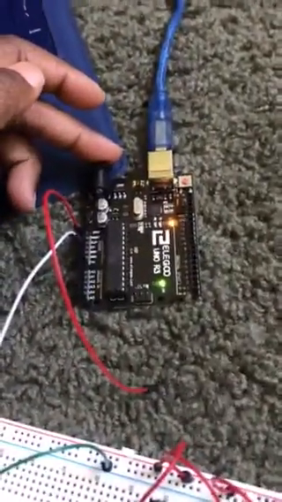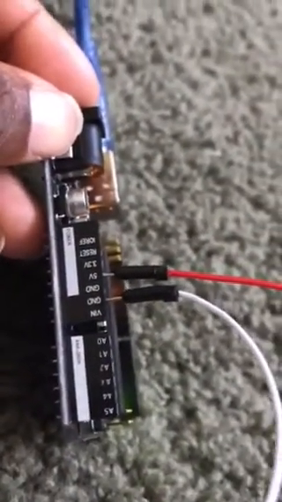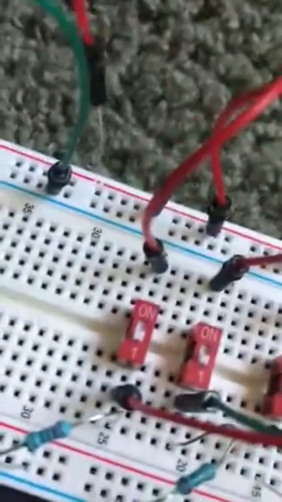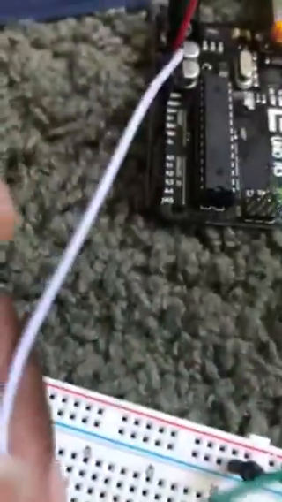Okay, so here's my circuit. I just have an Arduino board here. That's just for power. It's hooked up through a USB to my computer. Basically, I'm getting power here. I have ground as white, 5 volts is red. I haven't hooked up my 5 volts into my positive rail, but when I do, I'm going to hook it up to here. And then the ground is going to the ground over here.